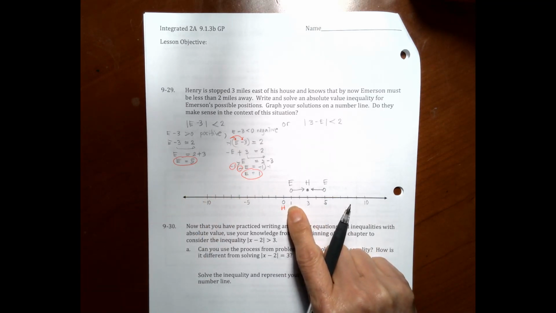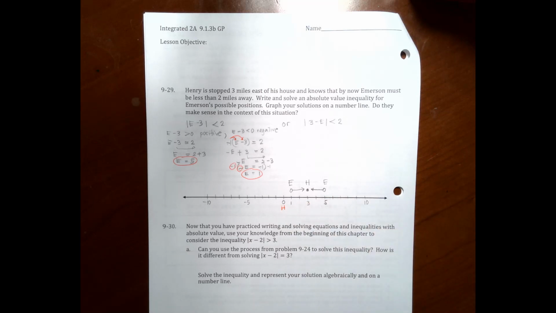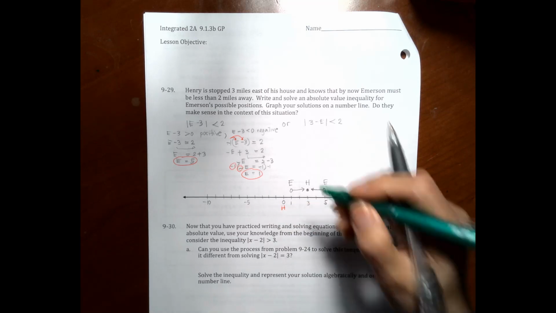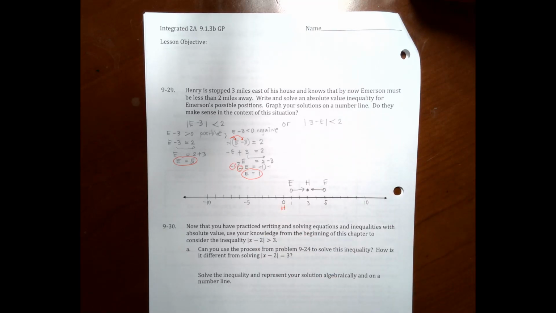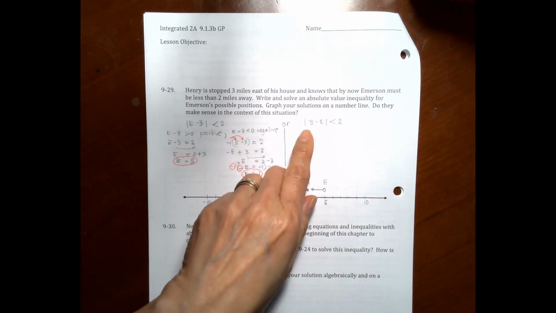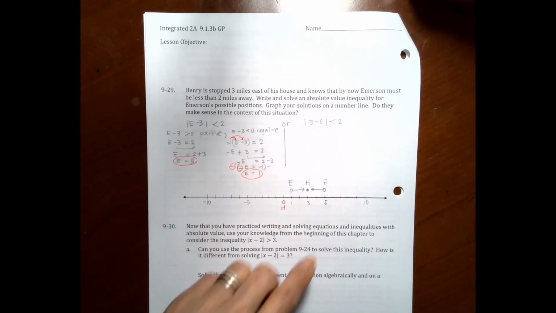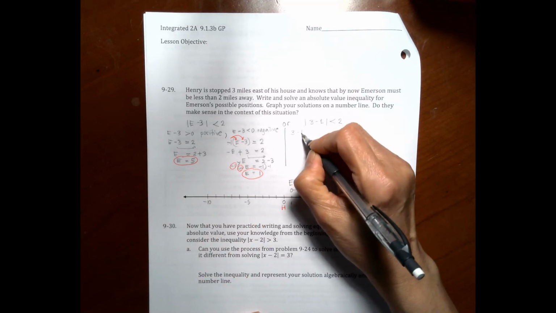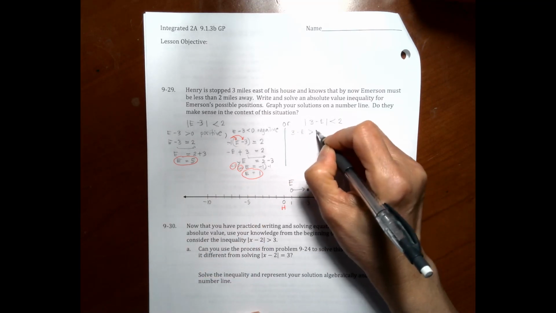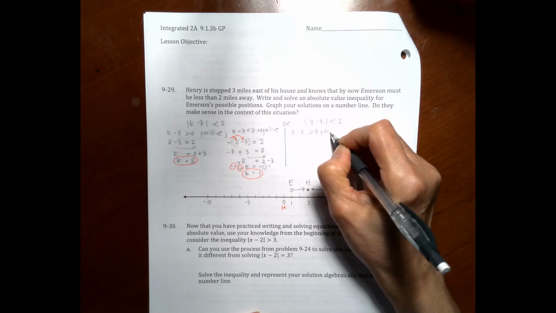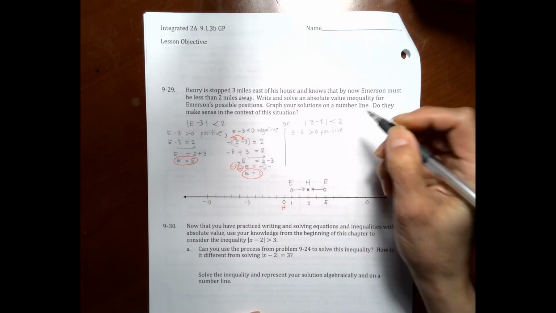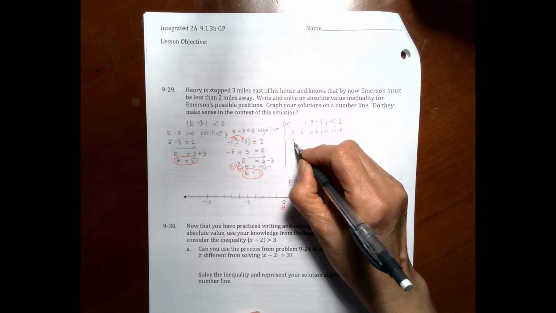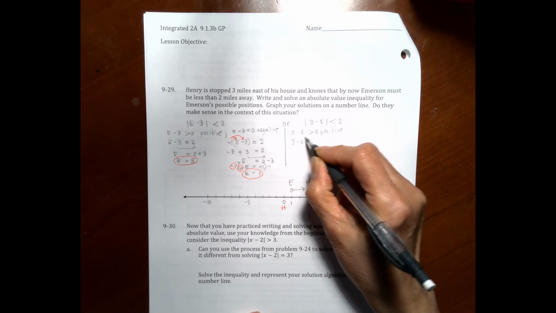Another one will be if your expression is 3 minus E, so it should be also the same. If 3 minus E is greater than 0 or positive, 3 minus E will not change sign because it's positive.